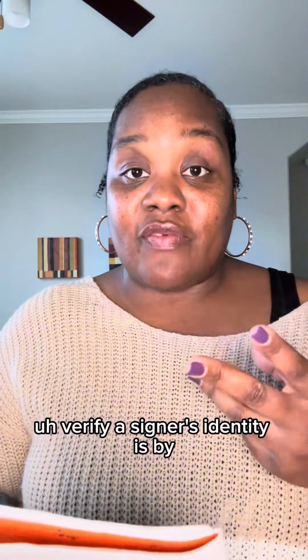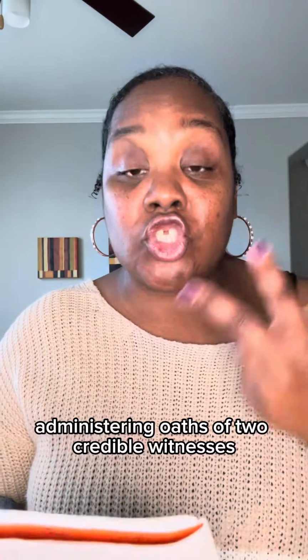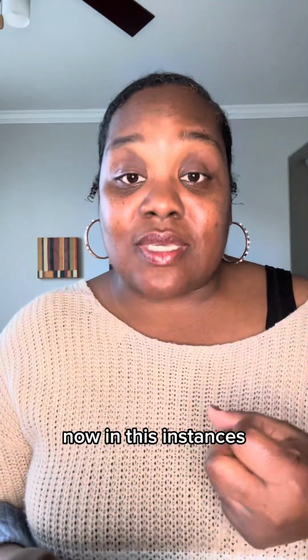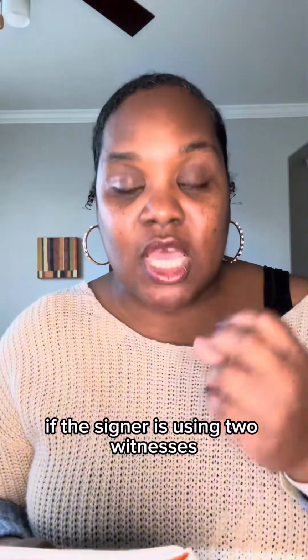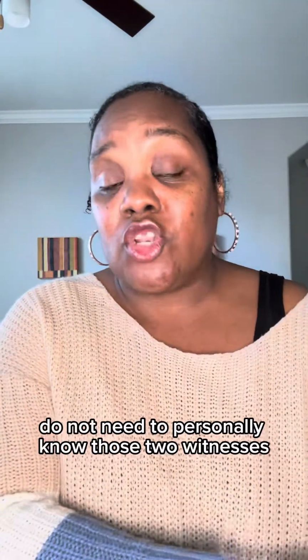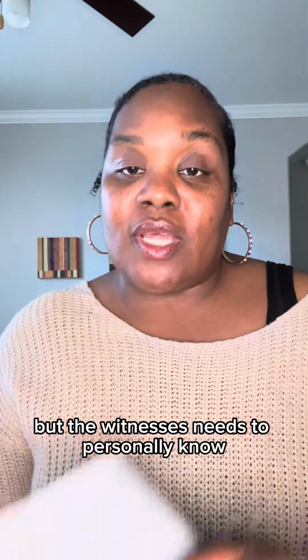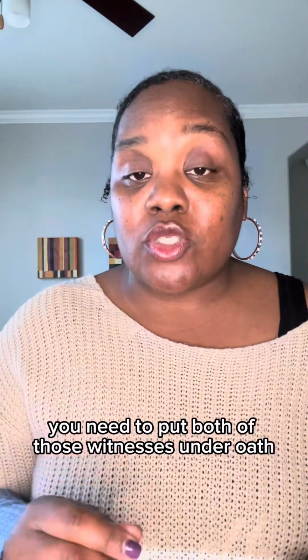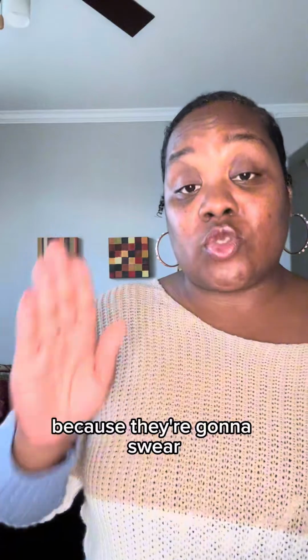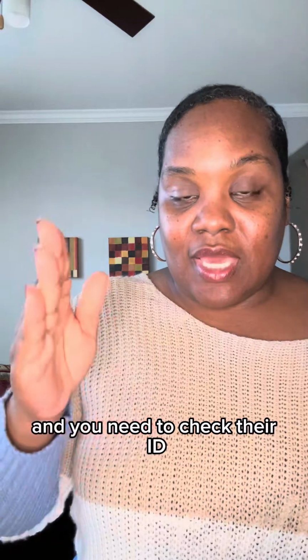Now, the third way that we can verify a signer's identity is by administering oaths of two credible witnesses. Now, in this instance, if the signer is using two witnesses, those witnesses do not need to personally know the Notary Public. You as a Notary Public do not need to personally know those two witnesses, but the witnesses need to personally know the signer, okay? And the same applies. You need to put both of those witnesses under oath because they're going to swear to the identity of the signer, right? And you need to check their ID as well, okay?